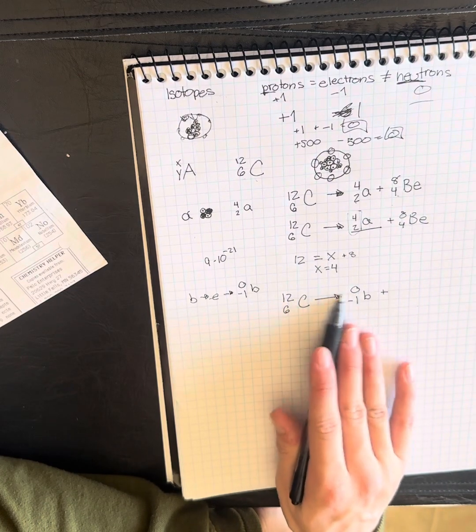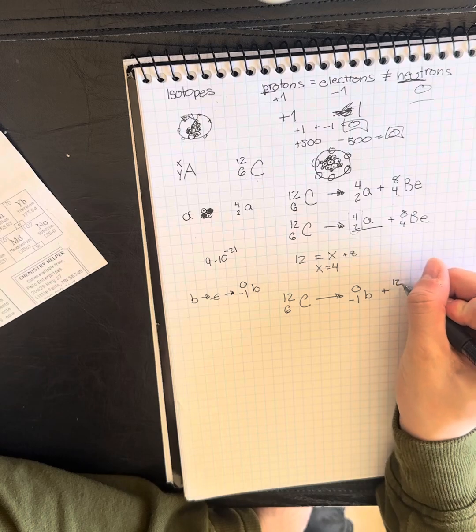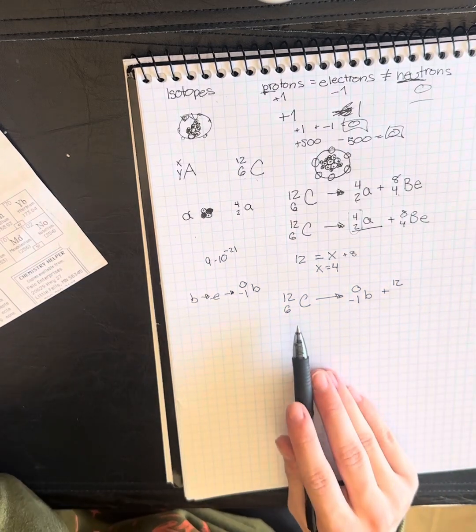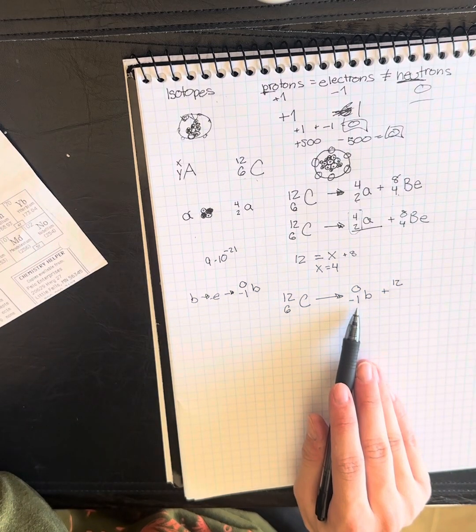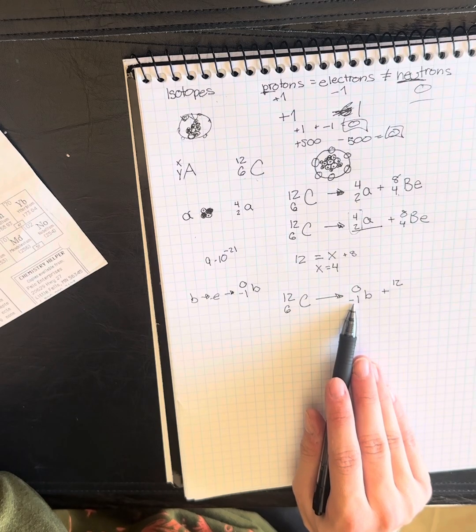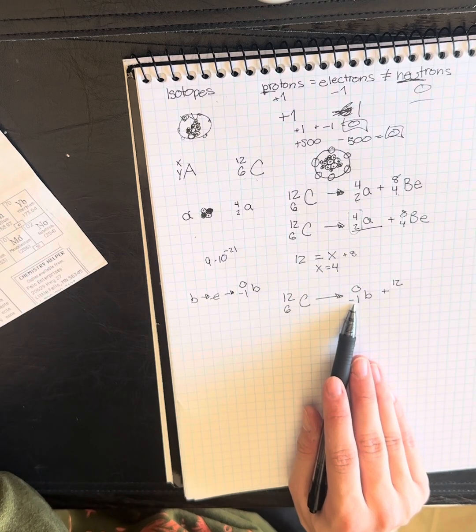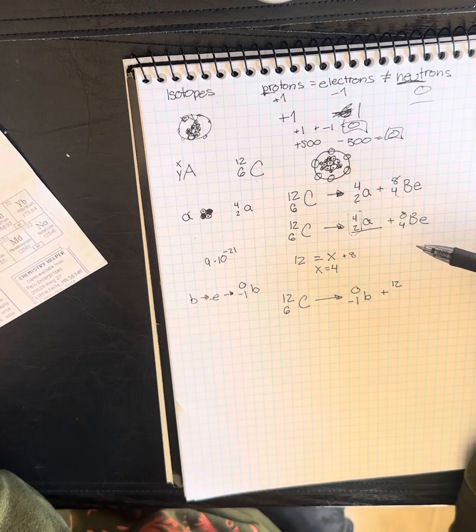It loses 0 mass, we can see that. So we end up with 12 on top. And when it splits off, it ends up with this little negative piece, right? Okay, so this is kind of like the reverse of what we just did.